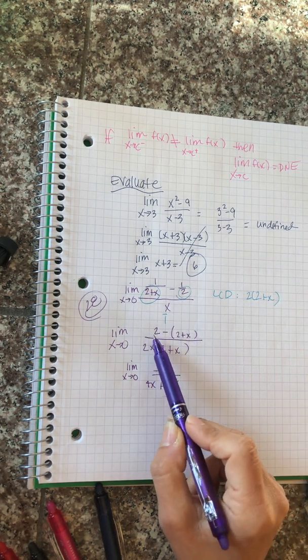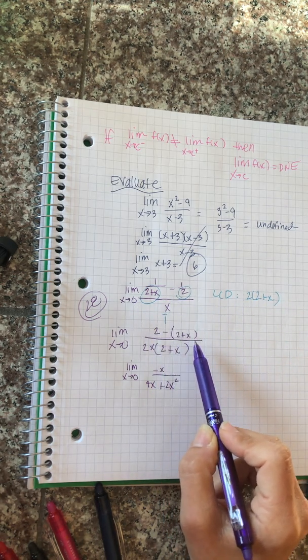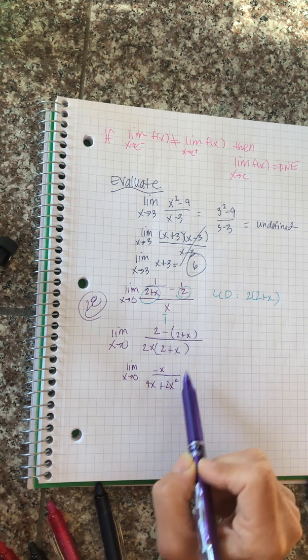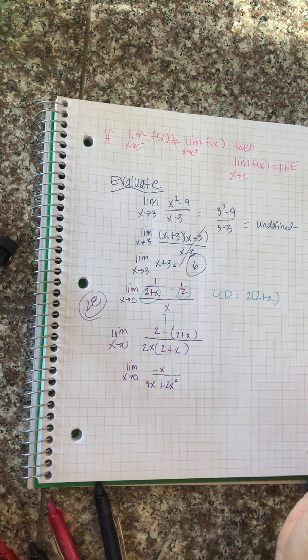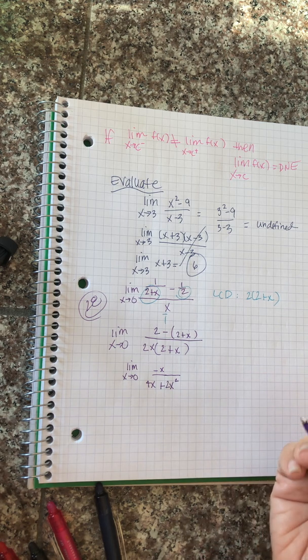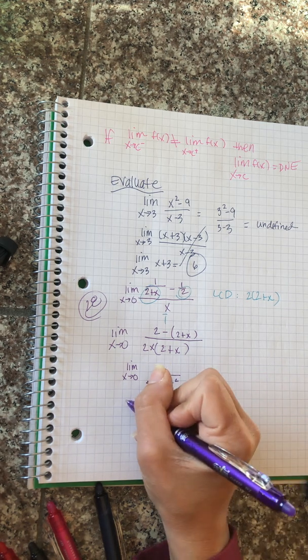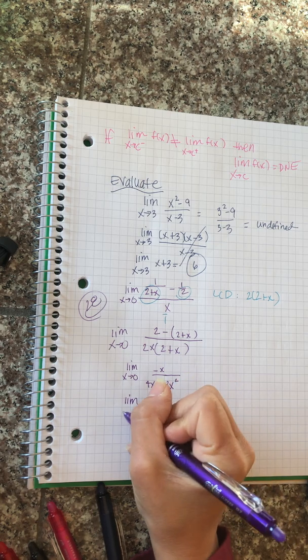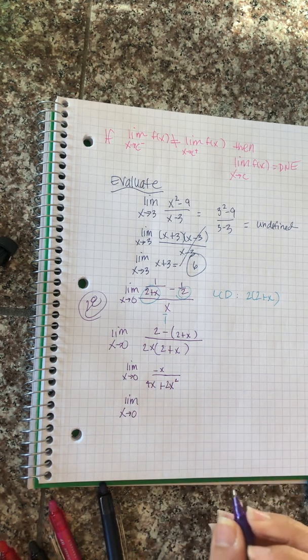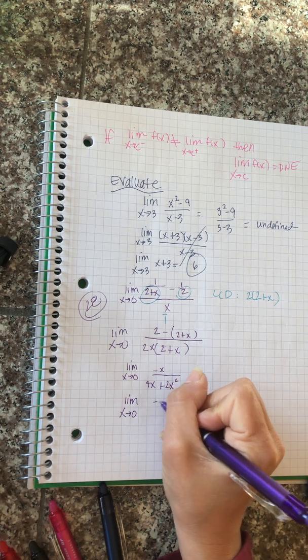That gives me 2 minus 2 plus x over 4x plus 2x squared. I feel like I made a mistake, which you probably can recognize right now. Oh, I can see it. Whew. Thank goodness I caught that.